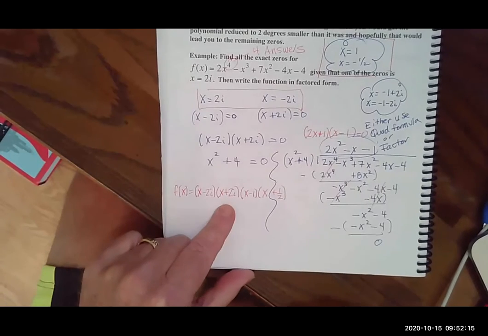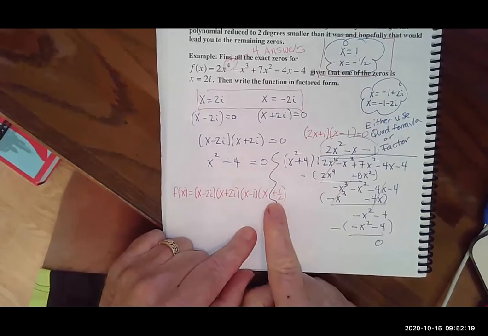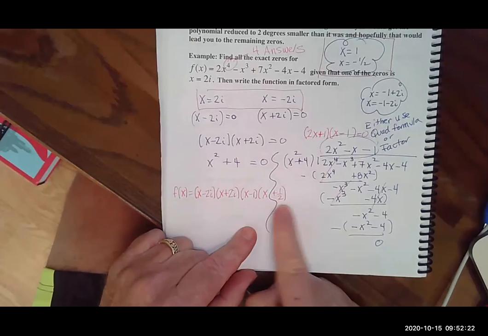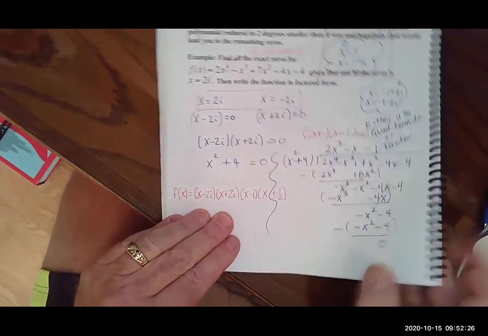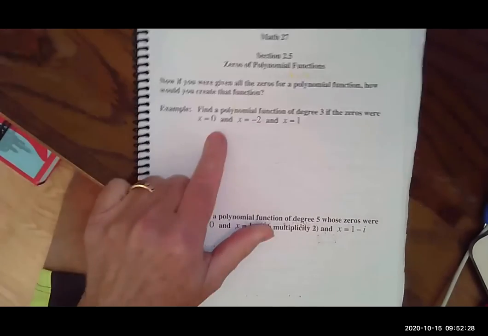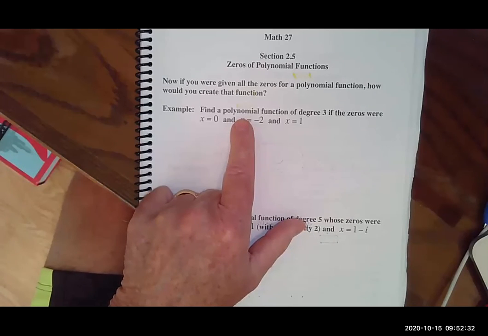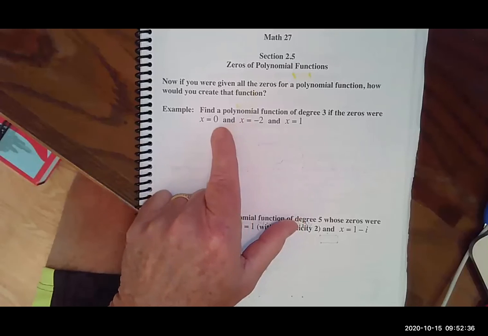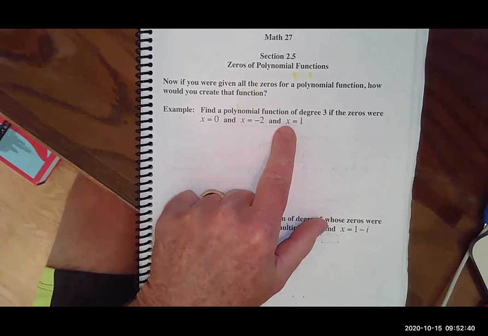And they're all your factors. This one actually could be a 2x plus 1 would be a factor as well instead of x plus 1/2. So over here it says, hey, I'm going to give you all 3 answers. Can you create a polynomial? It's just going backwards. So you would set all of these equal to 0 and multiply the factors together, and then write it in descending order of power, and you're done.